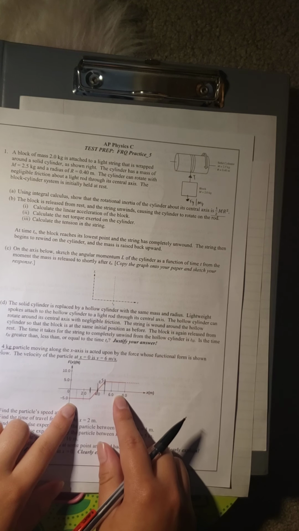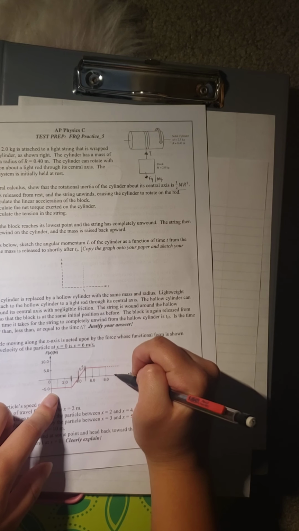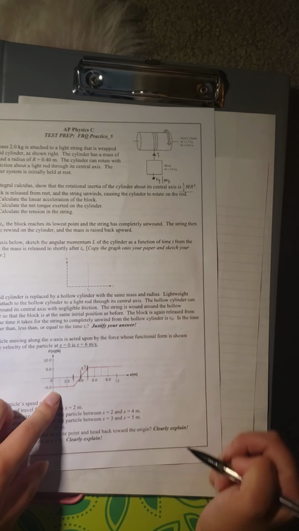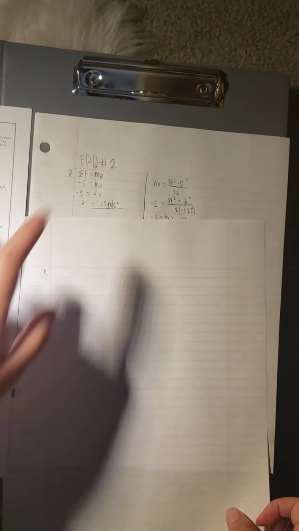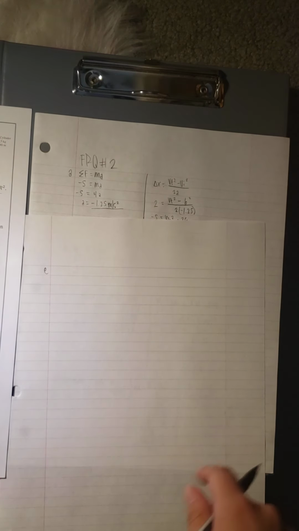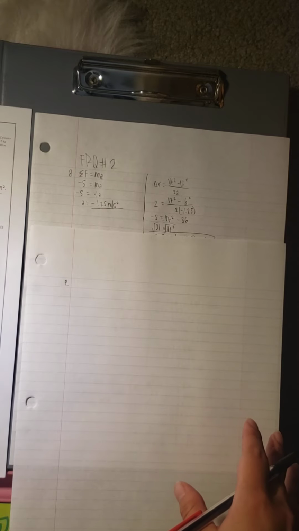If we look at our graph, we can see that this line keeps going, and that 10 is going to be about here. So that means we can go back to our force to find A, and then from there we can use kinematic form once again to find VF.